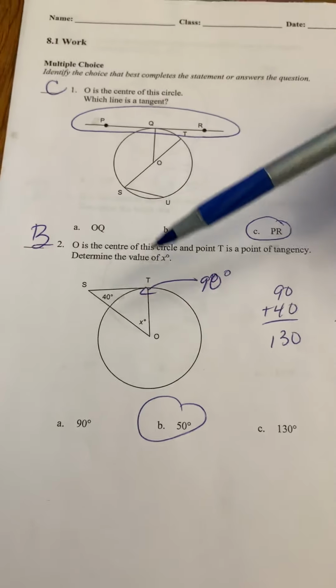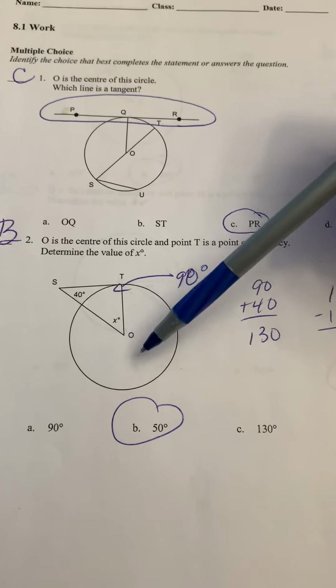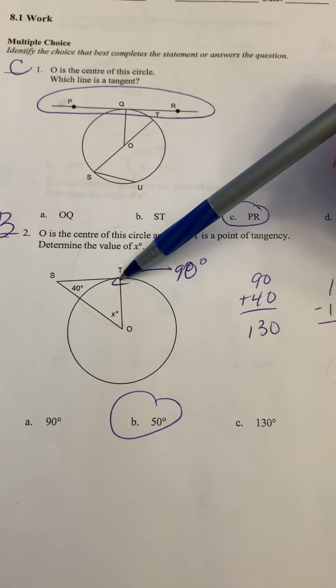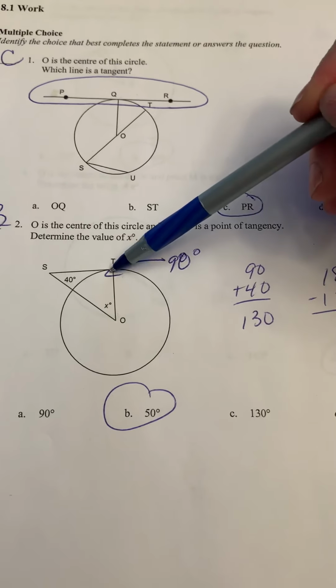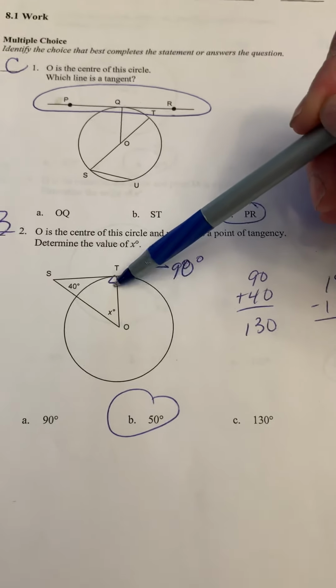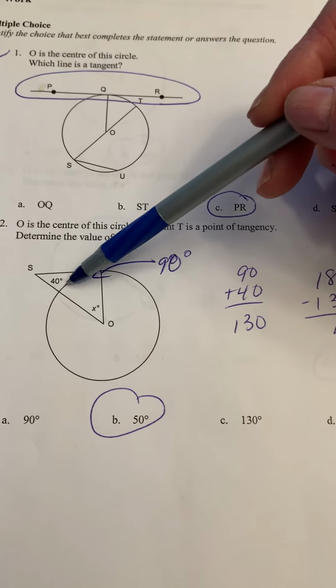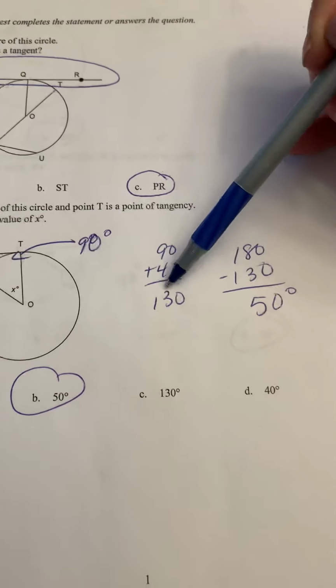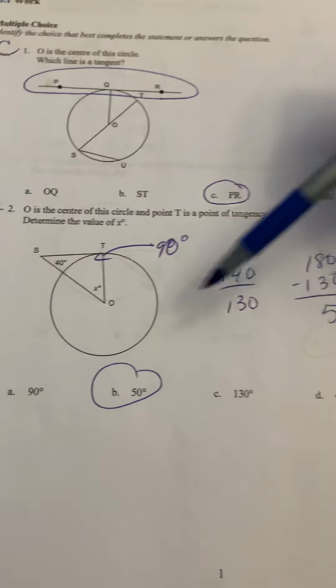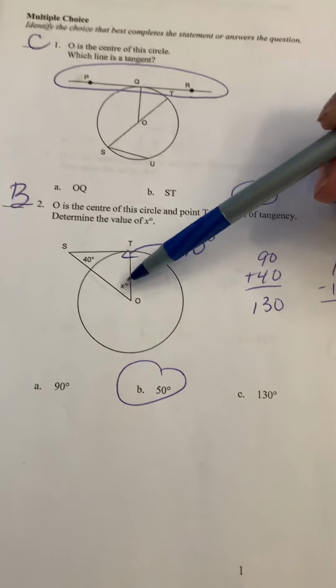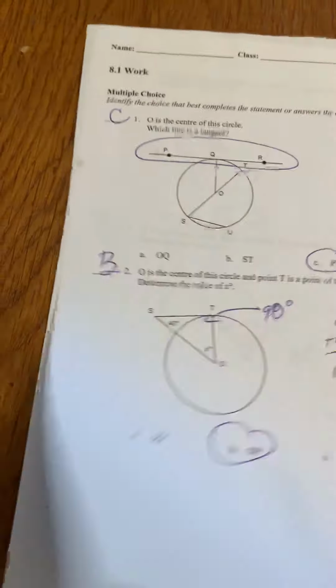Okay, so example here, question number 2. O is the center of the circle, the point of tangency is T, determine the value of X. So we know that this is a 90-degree angle. And we also know from our review that all the angles in this triangle have to add up to 180. So we can add 90 and 40 for 130, subtract that from 180, and we know that there's 50 degrees left. And so that would be the answer.